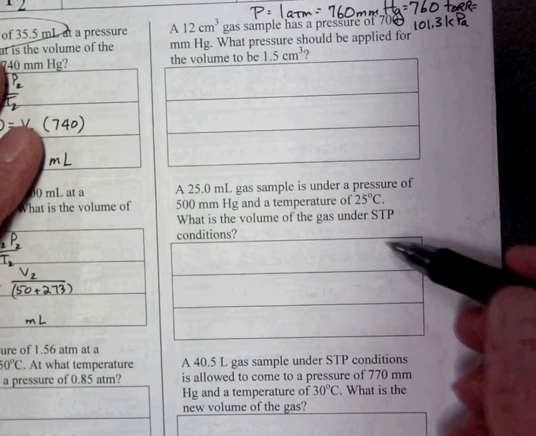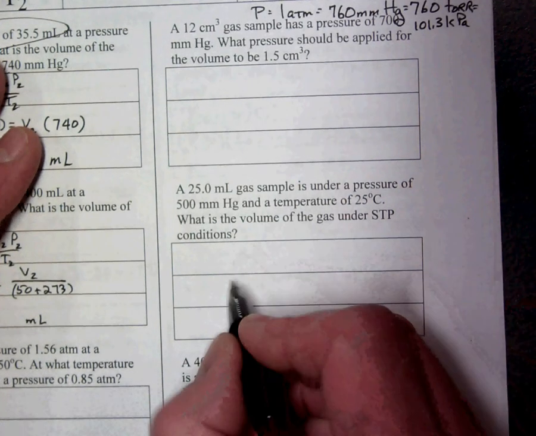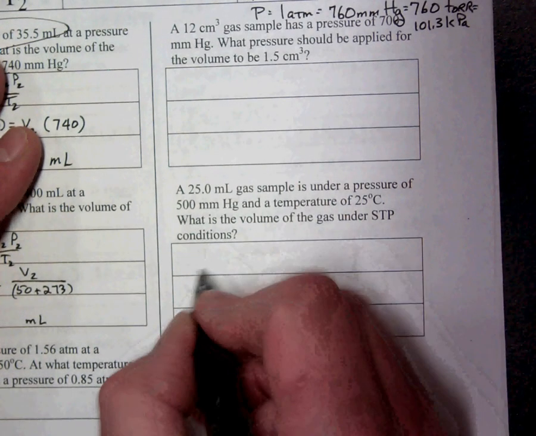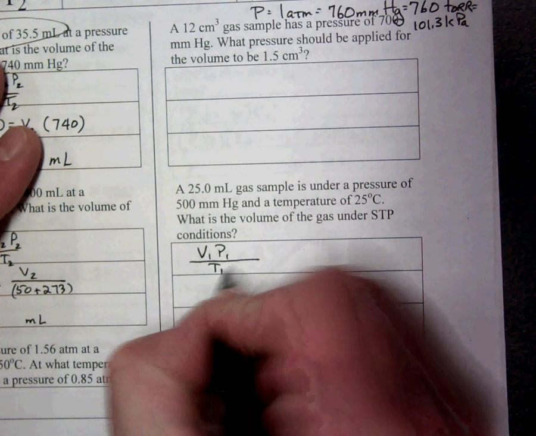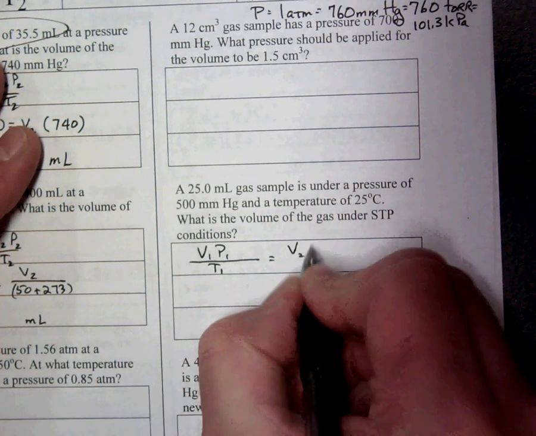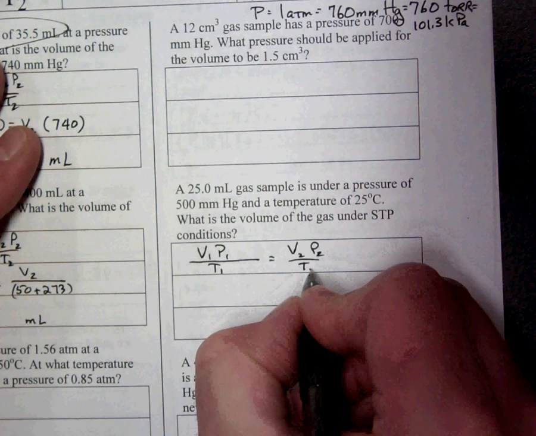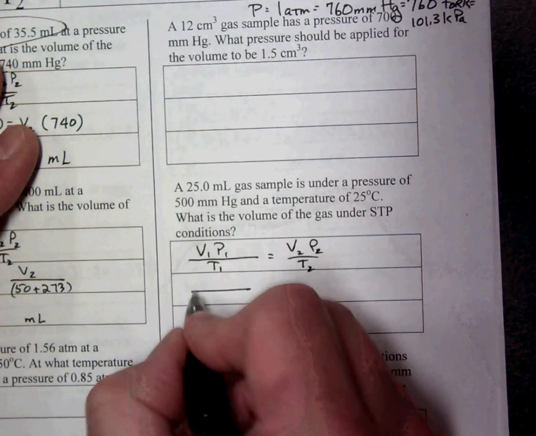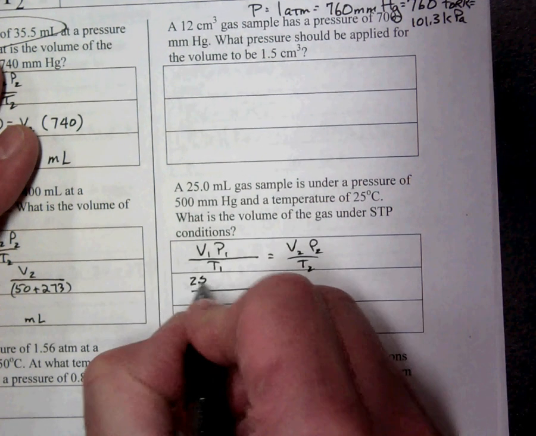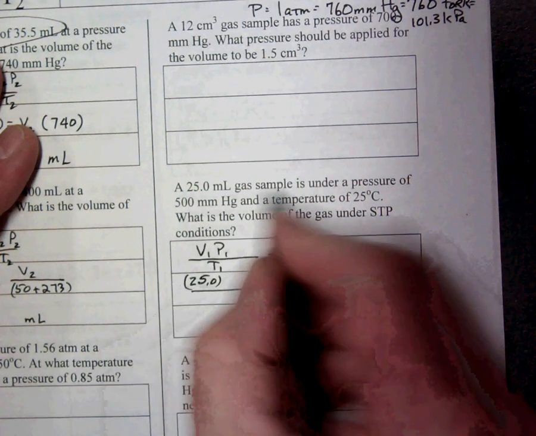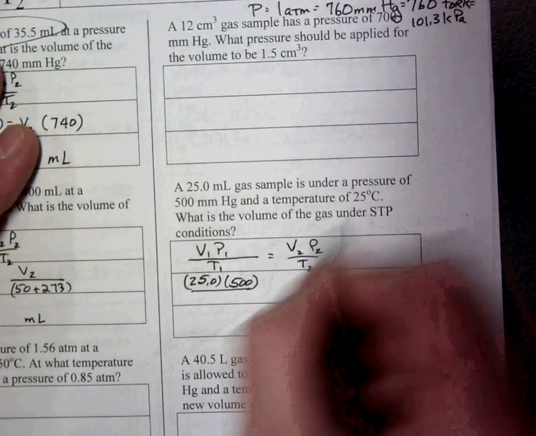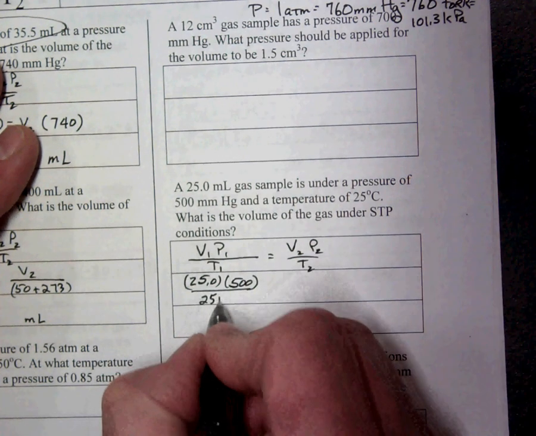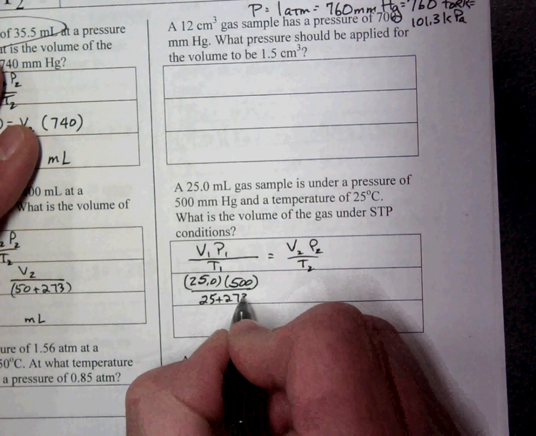Okay, let's look at one with STP. Under pressure, I've got V1, P1 over T1, V2, P2 over T2. Okay, 25.0. The pressure is 500, and the temperature is 25 degrees. Don't forget 273. There it is right there.